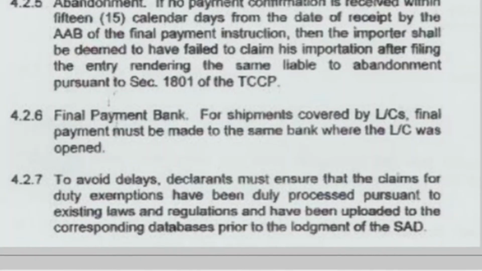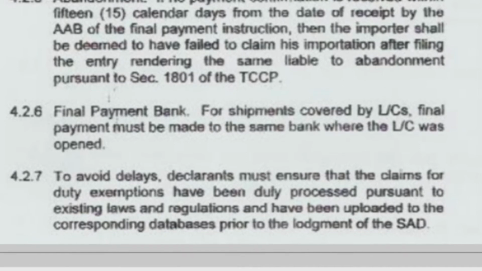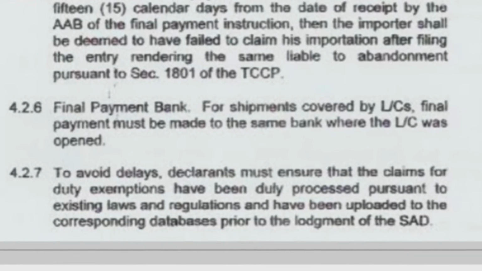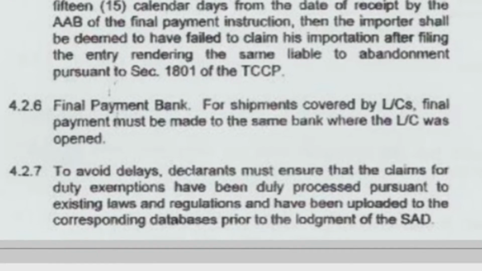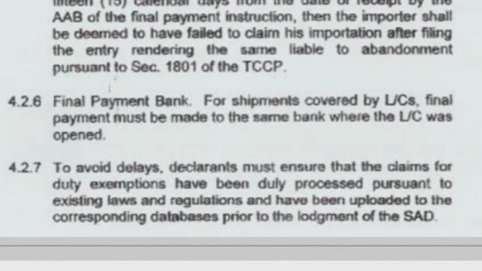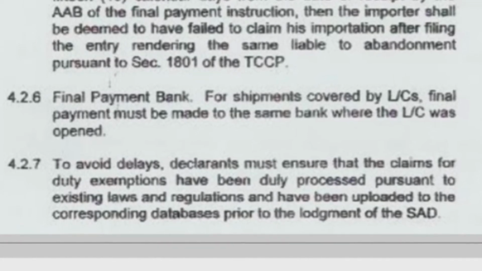Final payment bank. For shipments covered by LCs, final payment must be made to the same bank where the LC was opened. To avoid delays, declarants must ensure that the claims for duty exemptions have been duly processed pursuant to the existing laws and regulations and have been uploaded to the corresponding databases prior to the lodgement of the SAD.